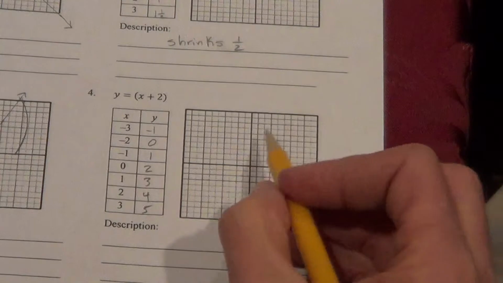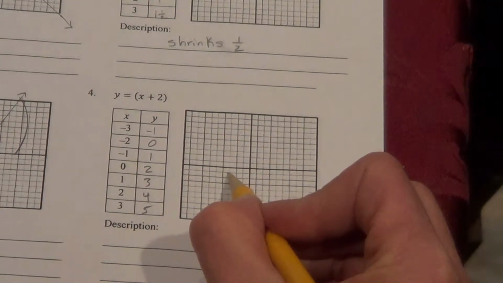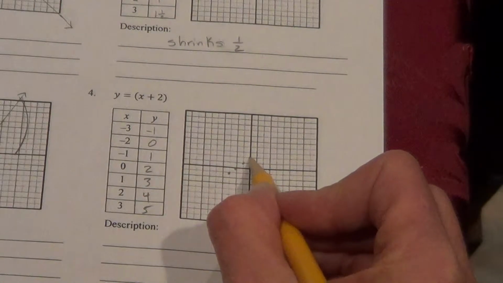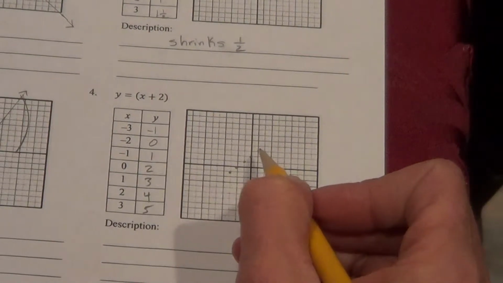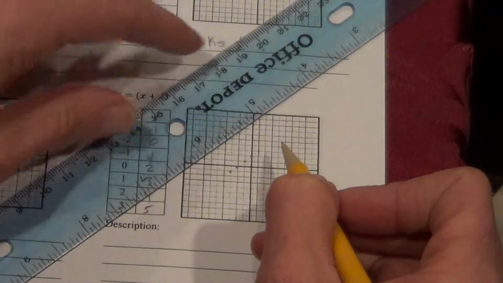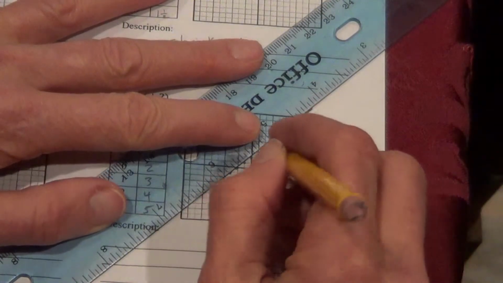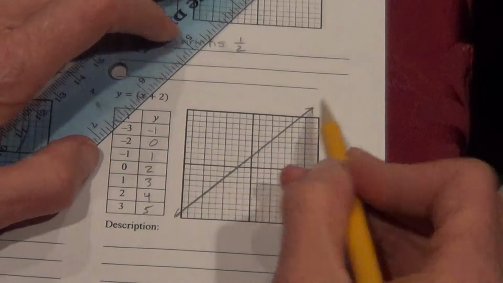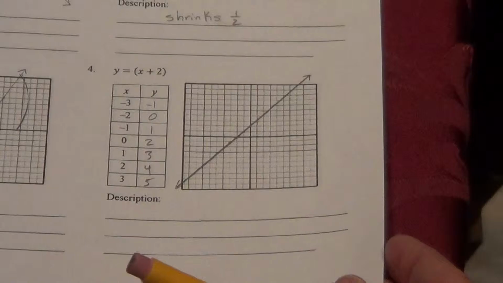Go ahead and graph that. I'd suggest pausing the video. So there's number 4. That's how it graphs out. We'll do the description in a minute.